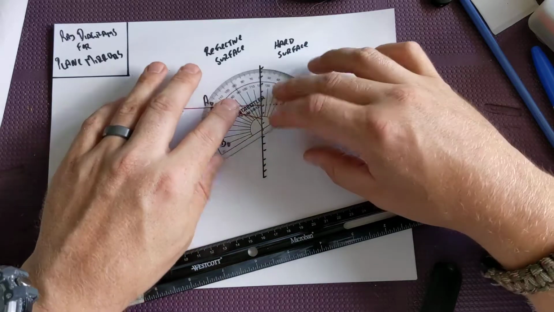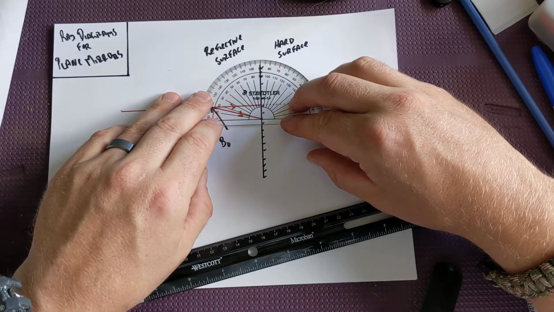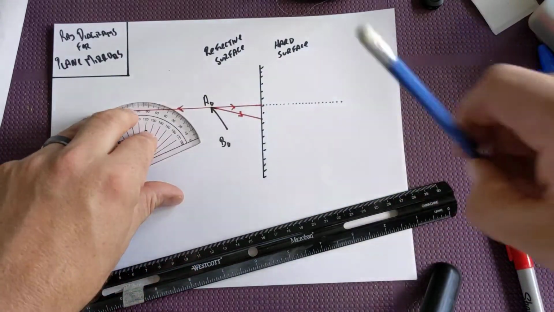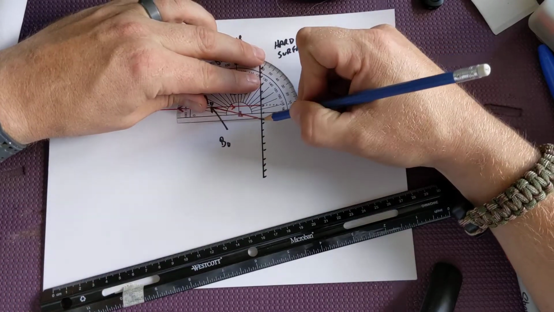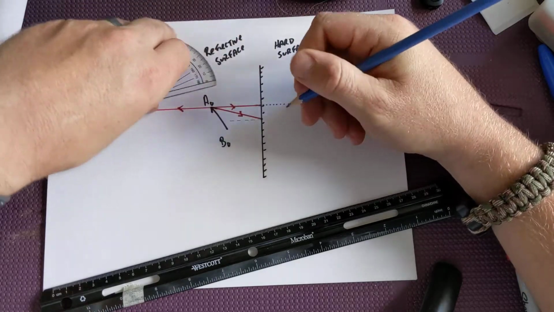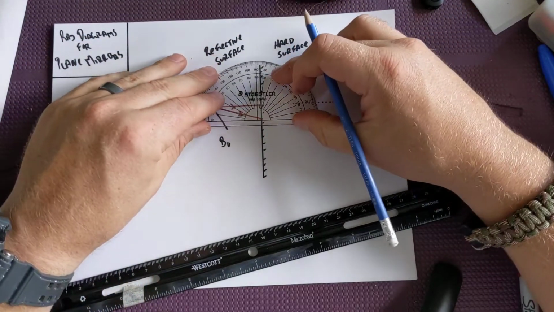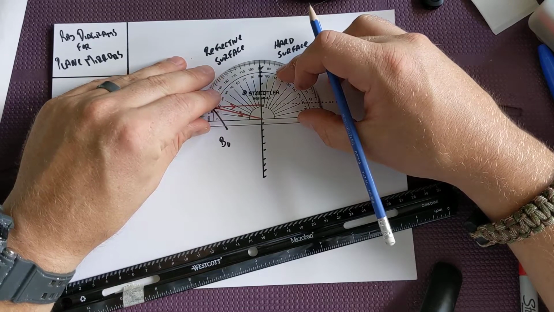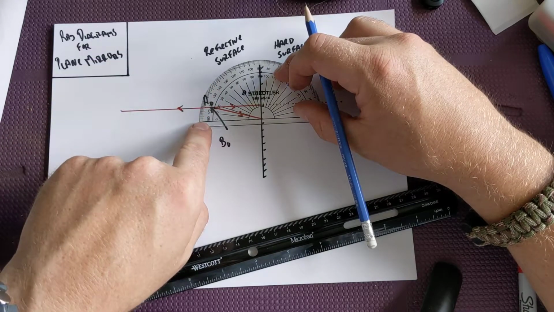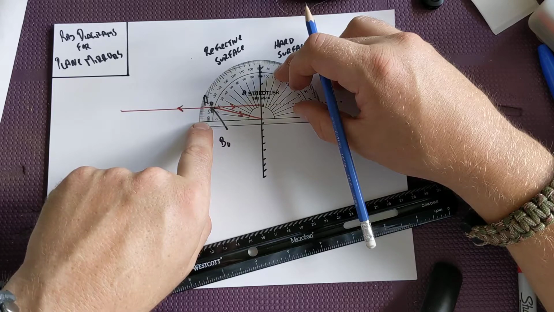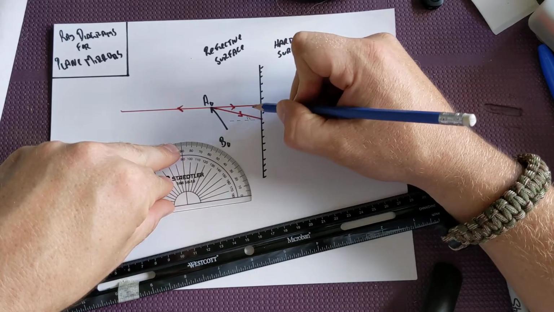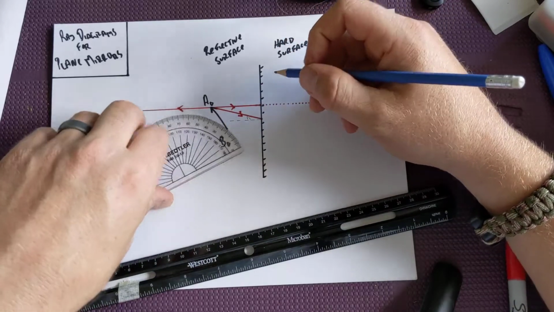So we're going to measure this angle, and it's going to help if I draw a normal. I'm going to use my pencil for that. This dotted line here is the normal, and it's what I'm going to use to measure the angle of incidence. It appears to be about 18 degrees. So this angle here, the angle of incidence, we're going to say is 18 degrees.